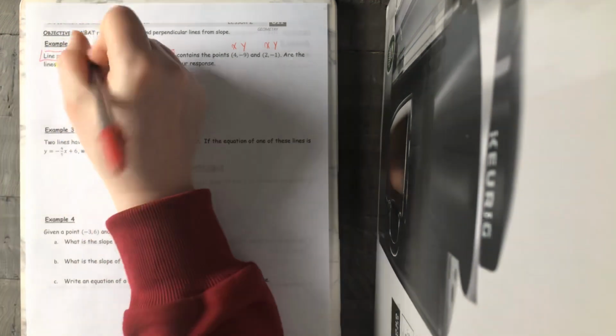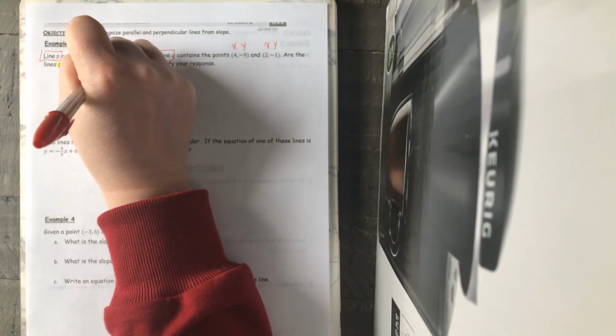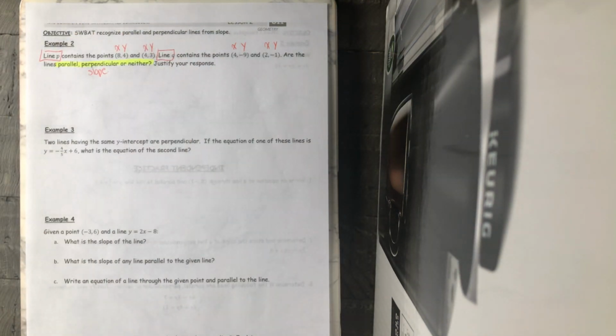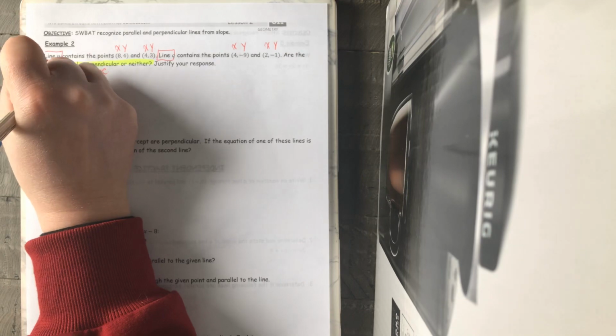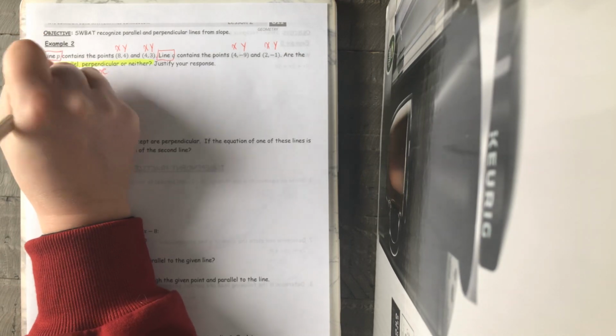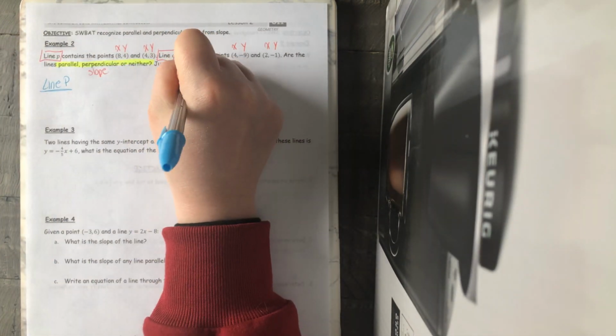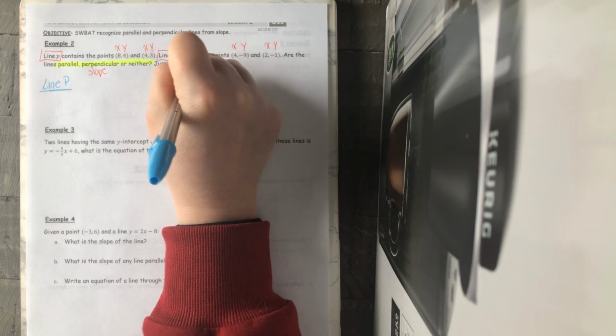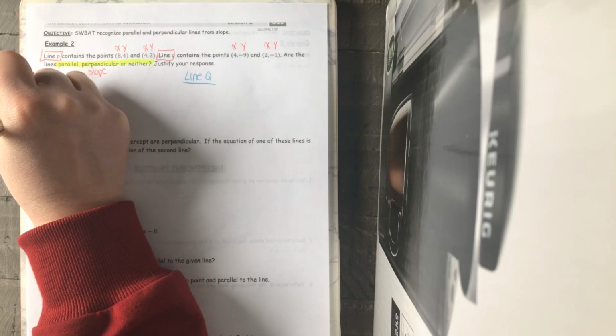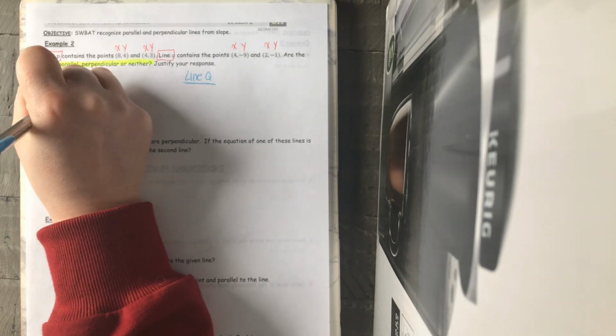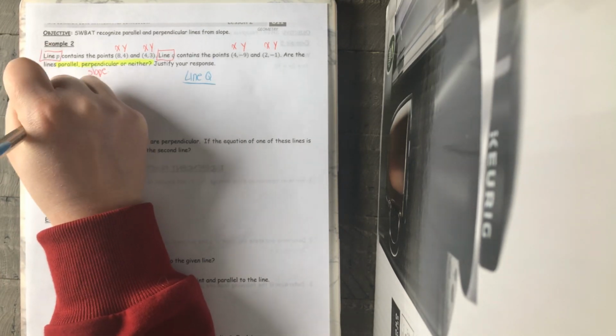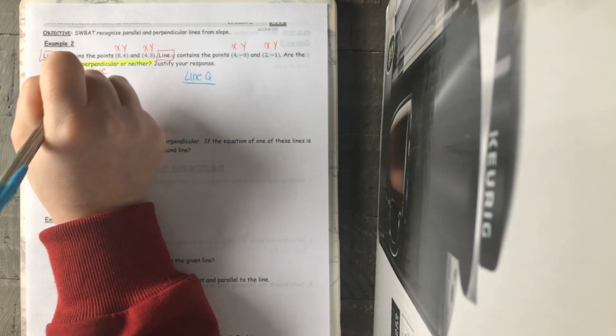And I know if they're going to be parallel or perpendicular based on the slope. Okay. So I'm just going to organize my work here, and I'm just going to label, here's my work for line P, and then over here, here's going to be my work for line Q. All right. I know that the slope formula is y2 minus y1 over x2 minus x1.